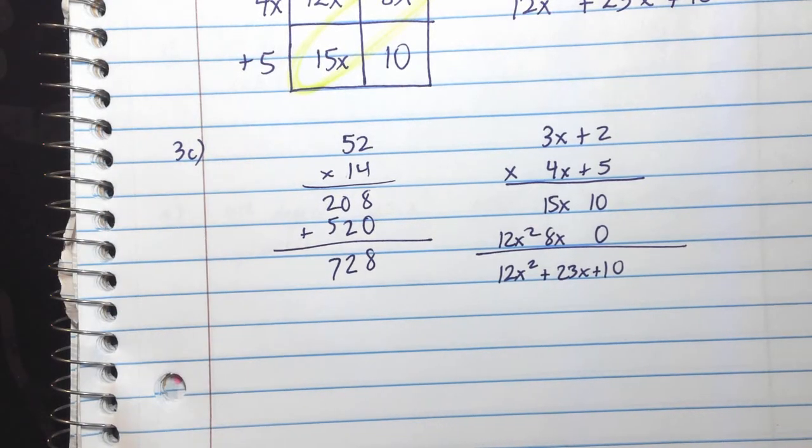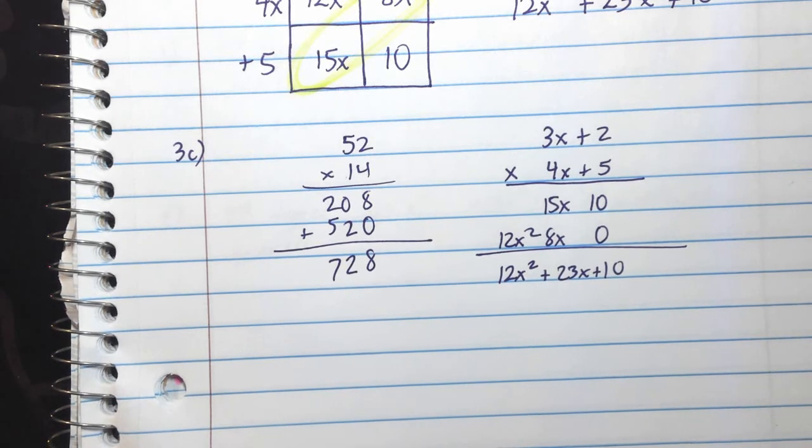So, there's 3 ways for you to show your work. Yeah? I don't care which way you show it, to be honest with you. All 3 are beautiful to me.